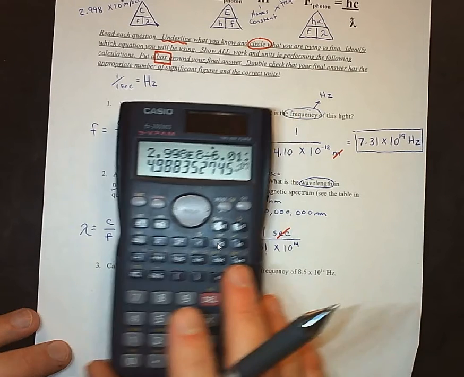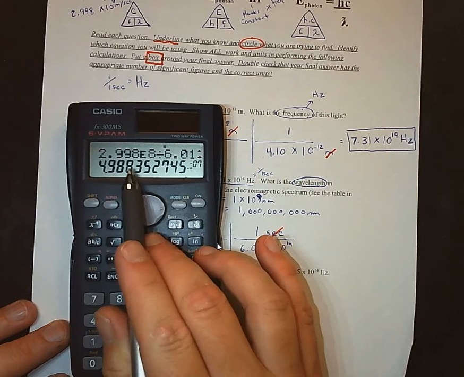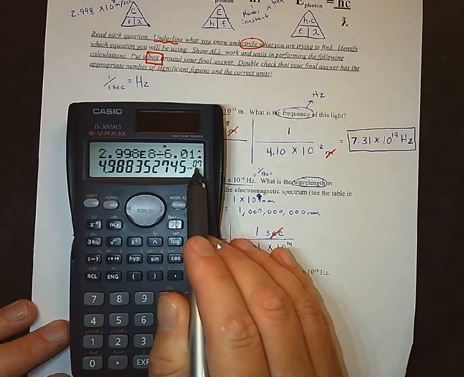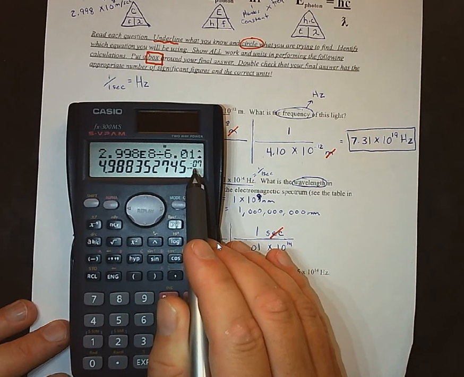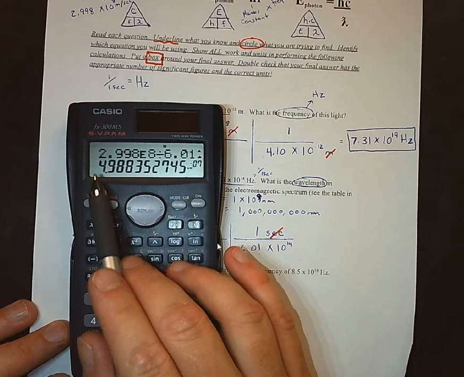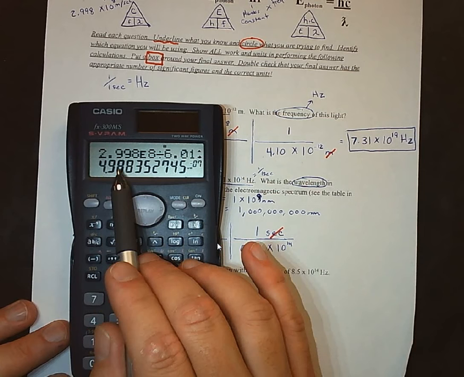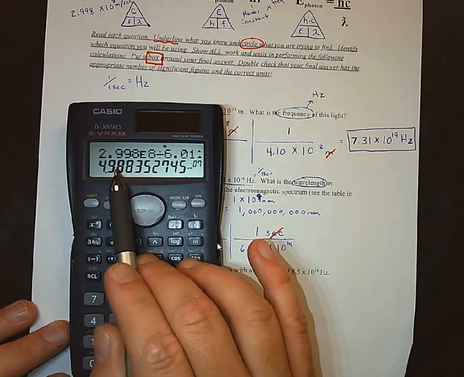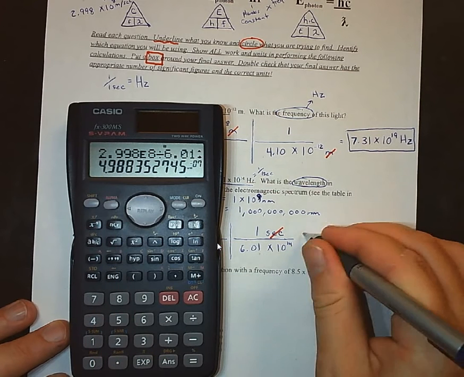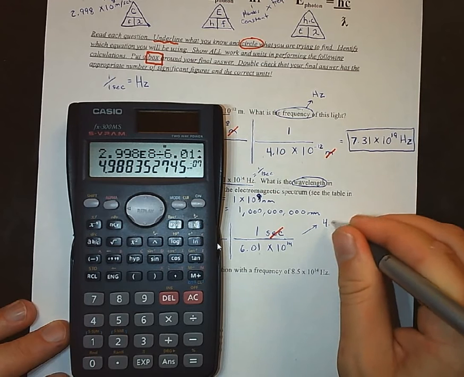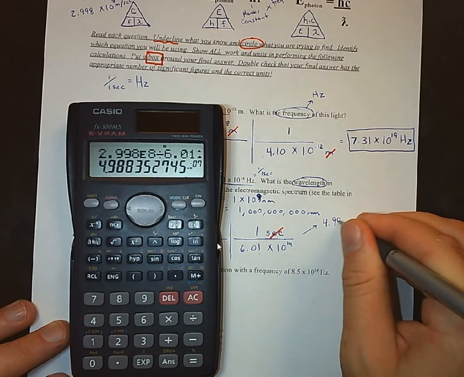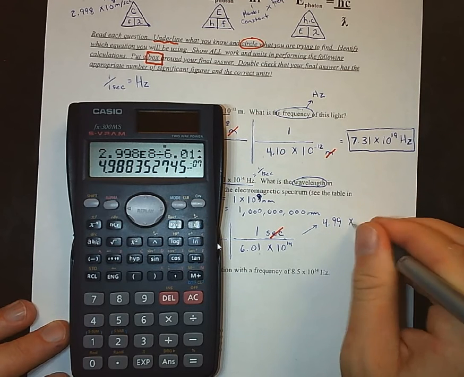And our number is 4.988 times 10 to the negative 7th. That's how we read that. Now we want to round to 3 significant digits. So 4.98, this number changes it to a 9. So we have 4.99 times 10 to the negative 7th.